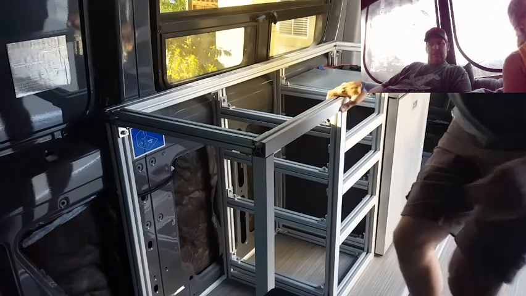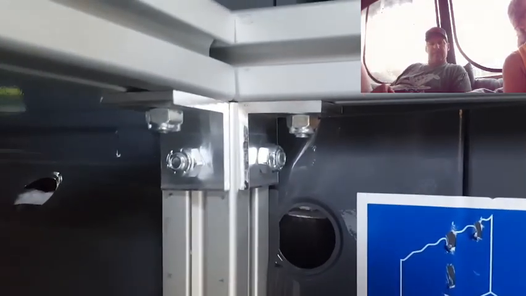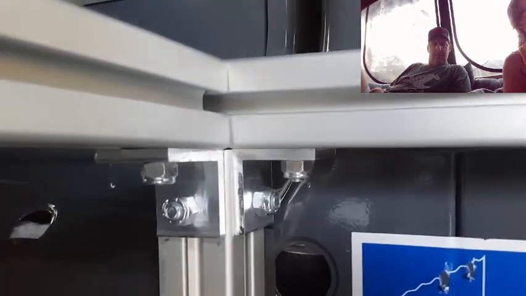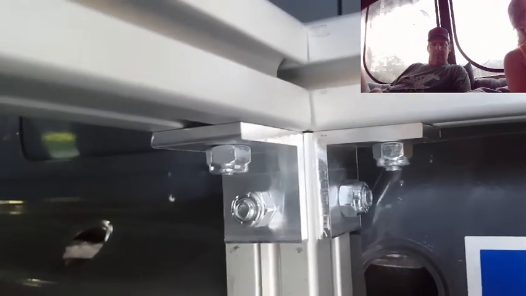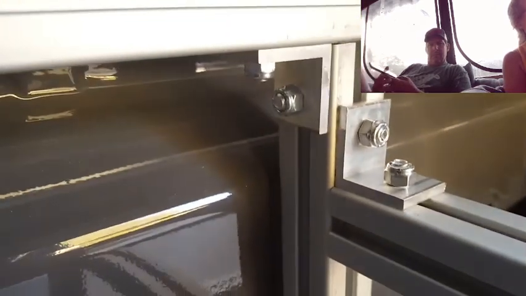So I'll show how a lot of this is attached. The most widely used connector, at least in my build, are just little angle connectors. The nice thing about 80/20 is that on this 1.5 inch stuff, you can slide a 5/16 carriage bolt into the rail, drill a hole in the aluminum, and then put a nylock nut on the back side. That makes for a really secure connection. So I have used almost entirely angle connectors, with some exceptions.